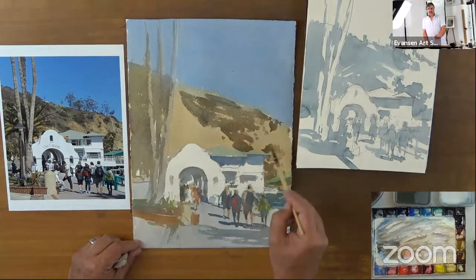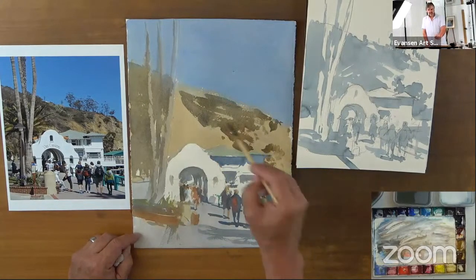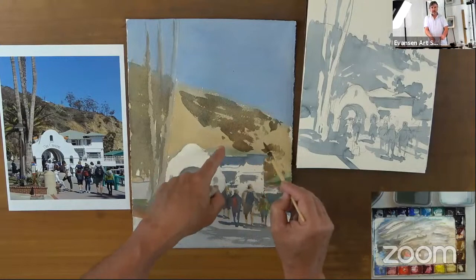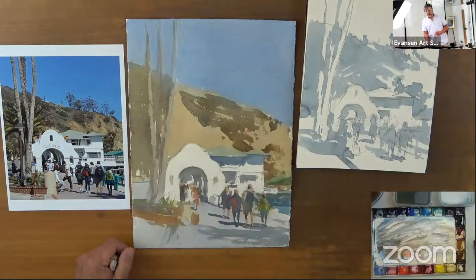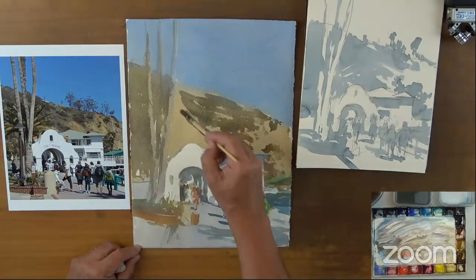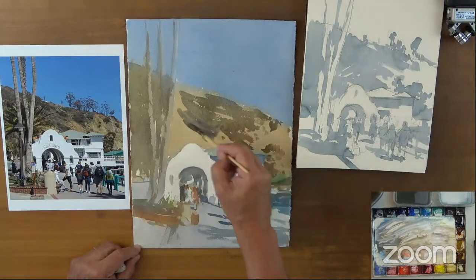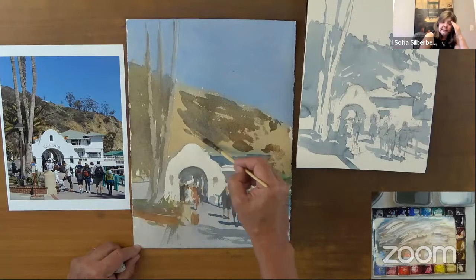But this is why I had to tone that hill up above, even though I was going to cover most of it up, because when I leave little gaps behind, I didn't want white paper showing through. I needed that light brown. So I painted the whole hillside that color.